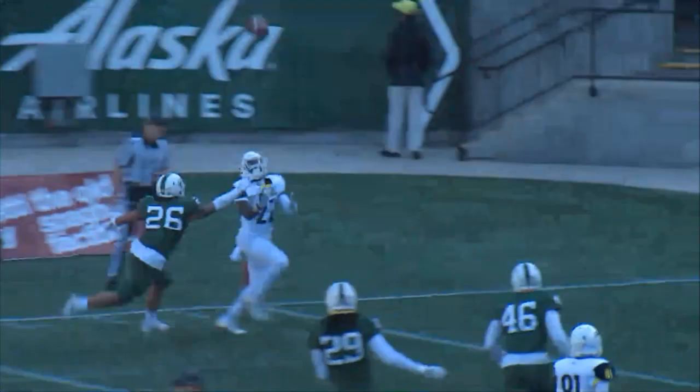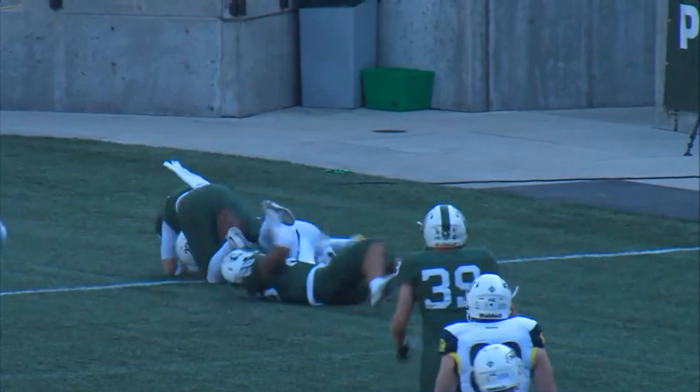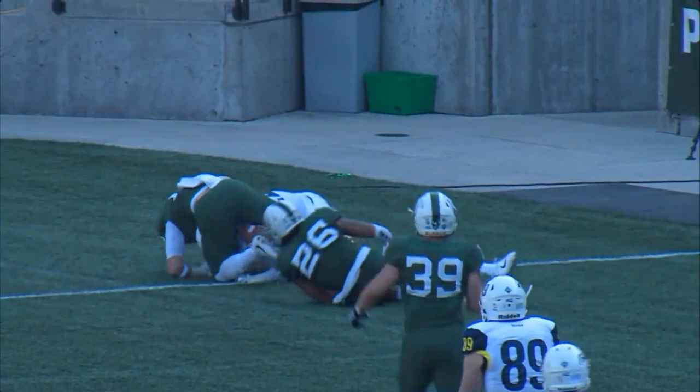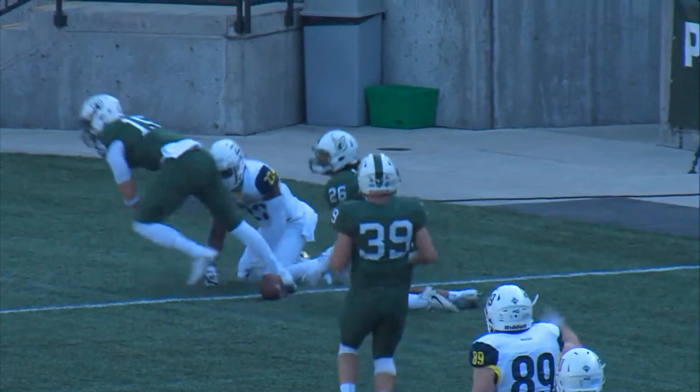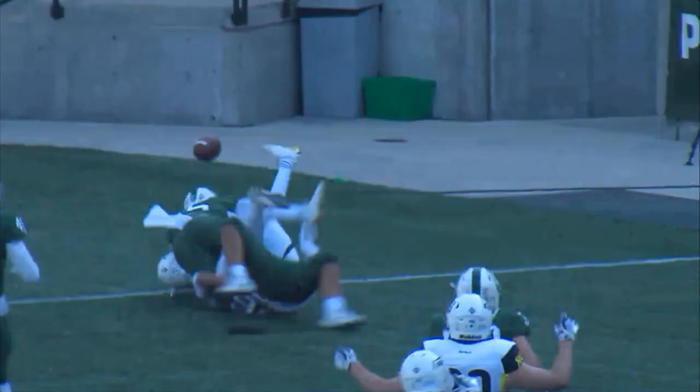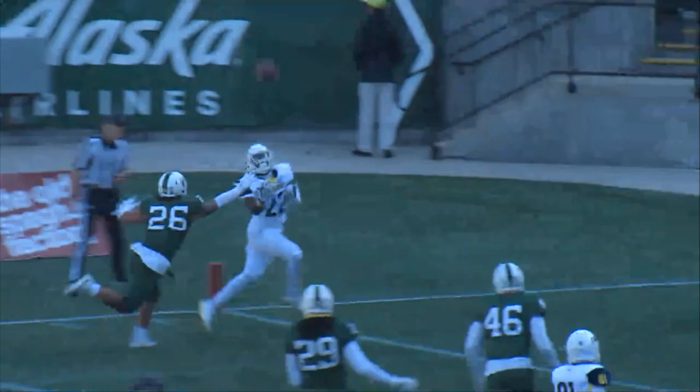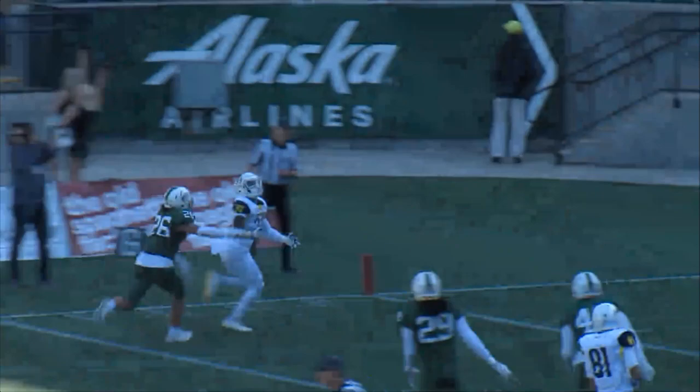Well, it should have been called targeting on the field now that we've looked at it, but they didn't throw a flag. That's not the definition of what targeting is for replay, for being clear and obvious. There's actually a higher standard. And we have another example of a play where that may not be the case. So, any questions about this? Does everybody understand why this is clear and obvious targeting?